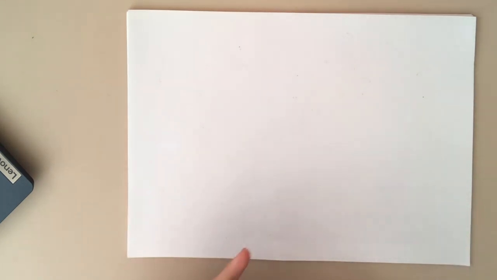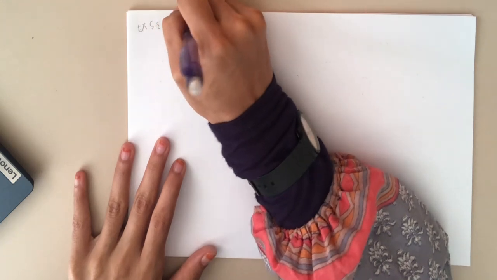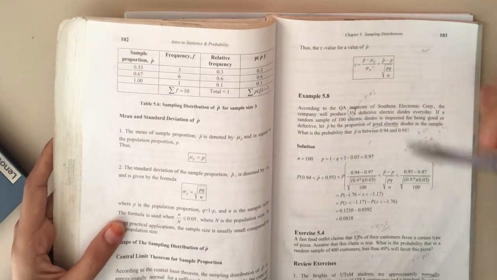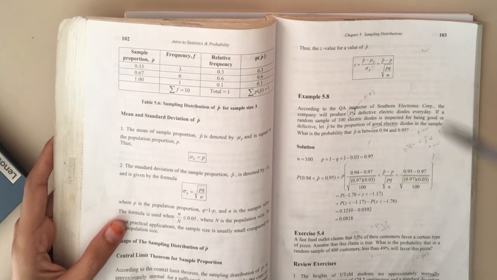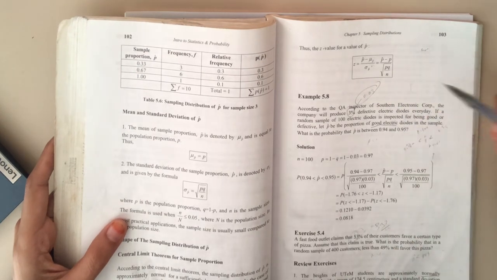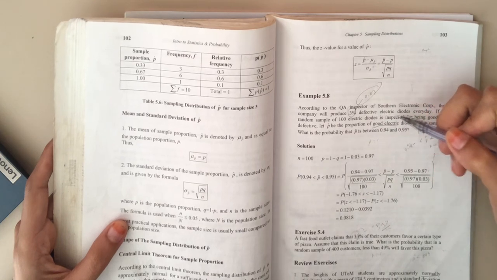Next, I will give you an example where I combine the mean, standard deviation, and also the shape. It is example 5.8, page 103. According to the QA inspector of Southern Electronic Corporation, the company will produce 3%, and instead of 3%, we will write it as a probability, 0.03, defective electric diodes every day.